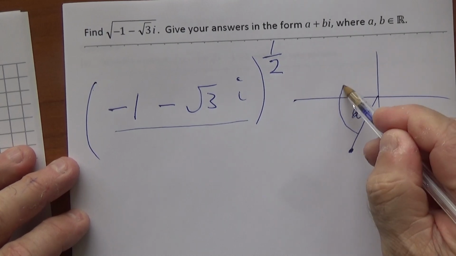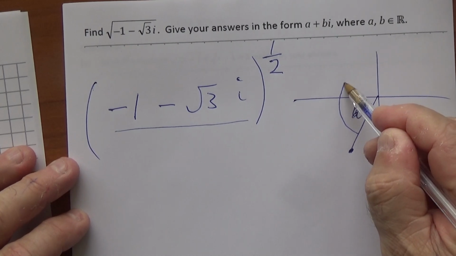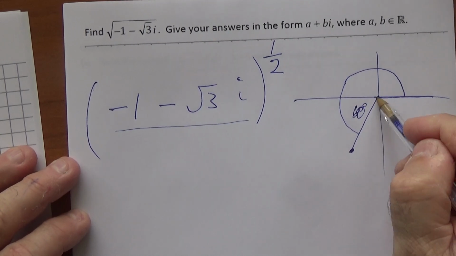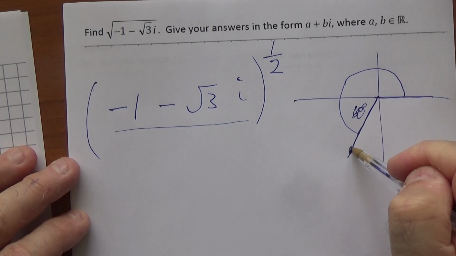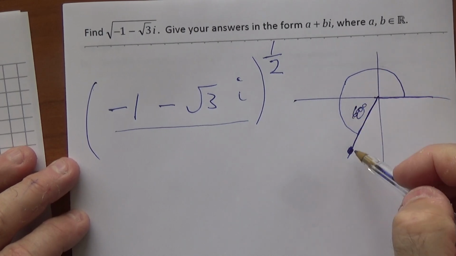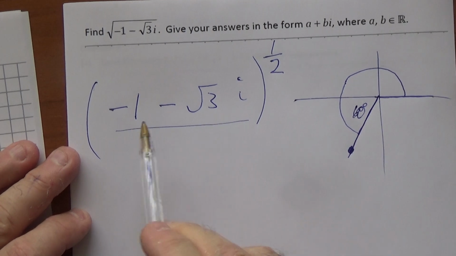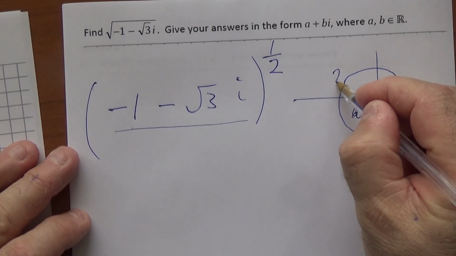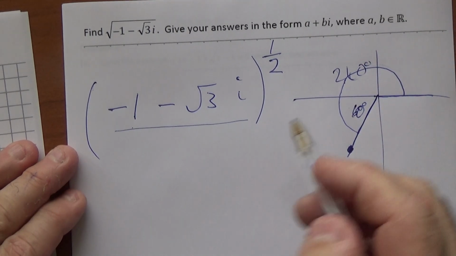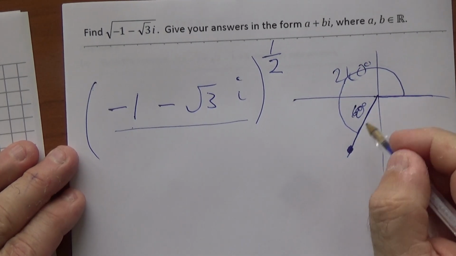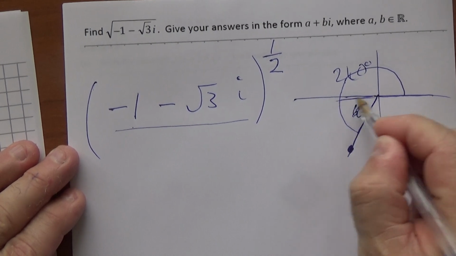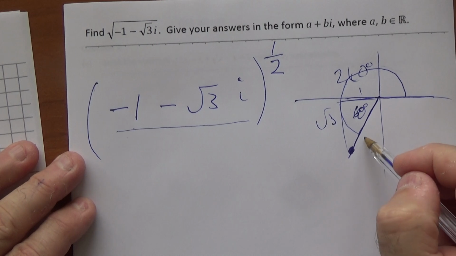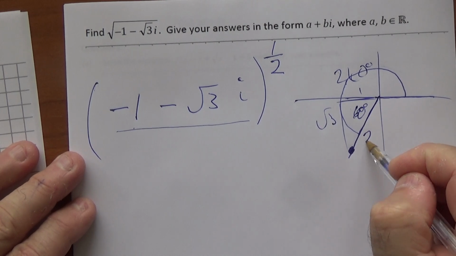So the actual angle for this complex number is 240 degrees.